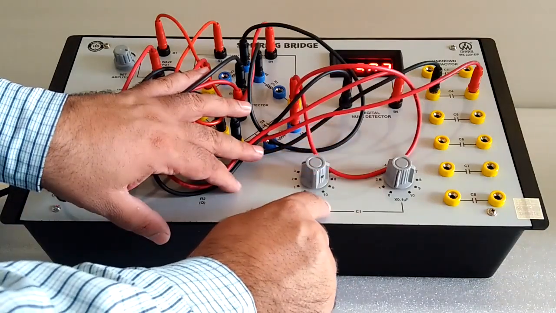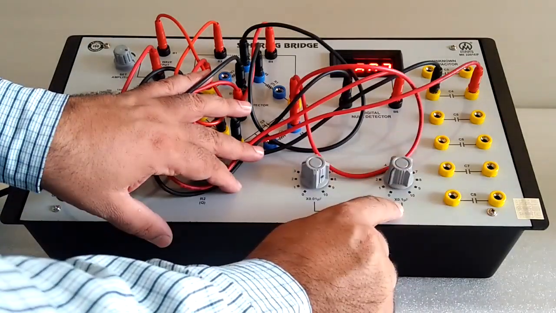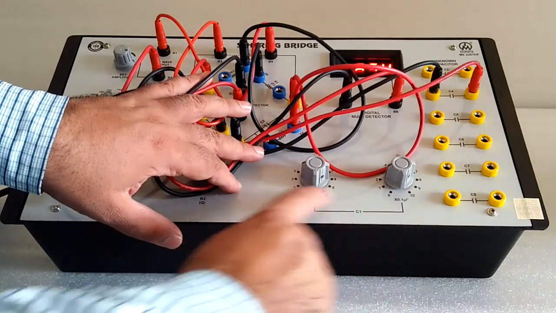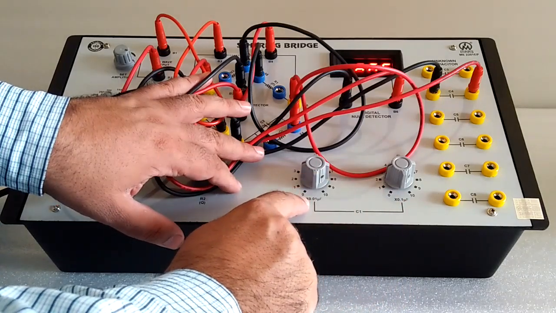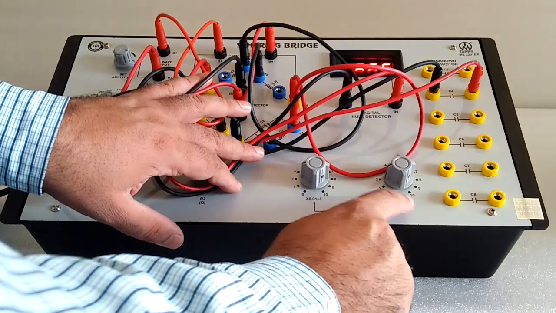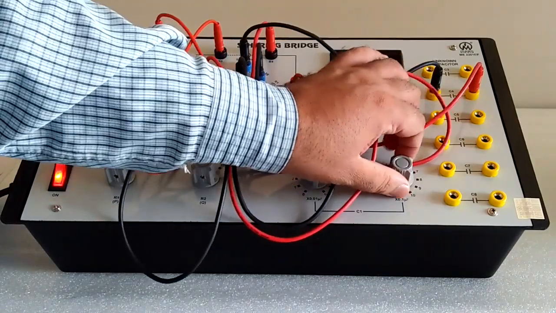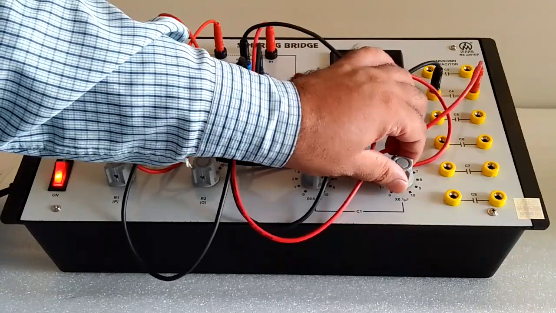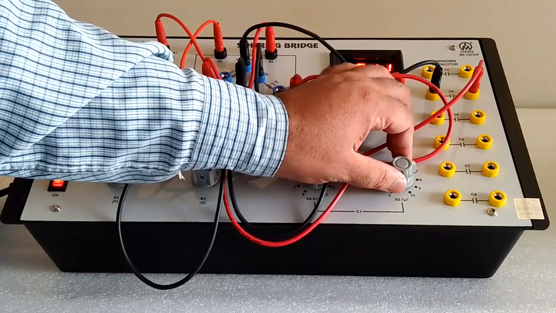Now 0.02 microfarad, and the same thing 0.1 microfarad. Now 0.1 microfarad, 0.2 microfarad, and the total value of C1 is: here is the 0.2 and here is the 0.02. The value after addition is 0.22. Now it increases here. We have to balance it, the value where it will.